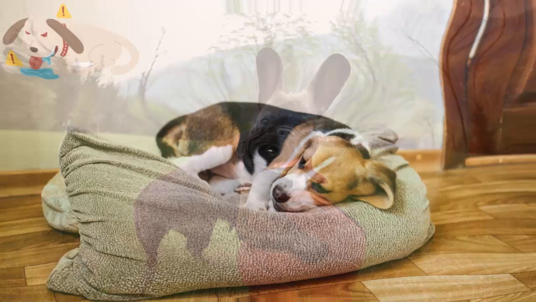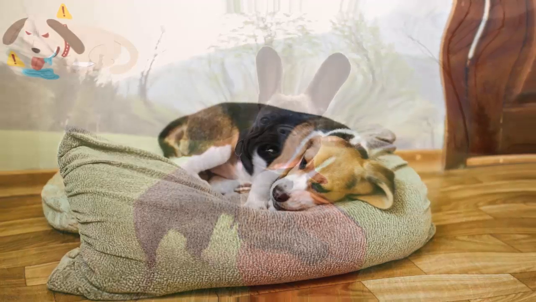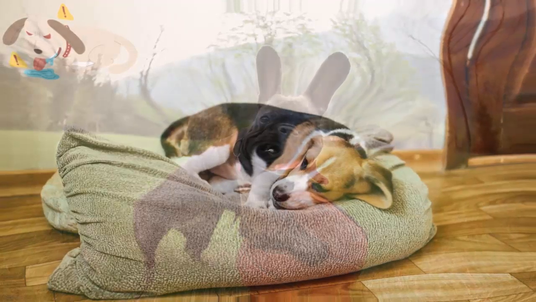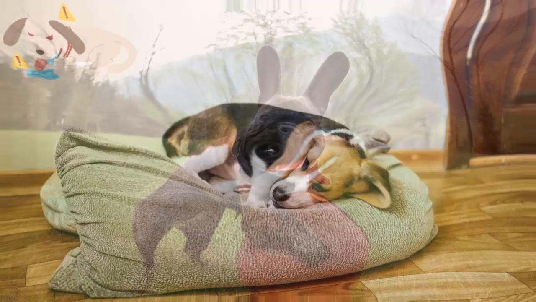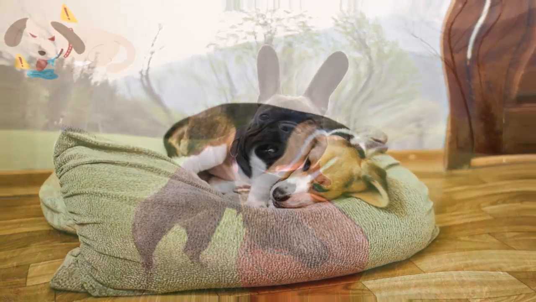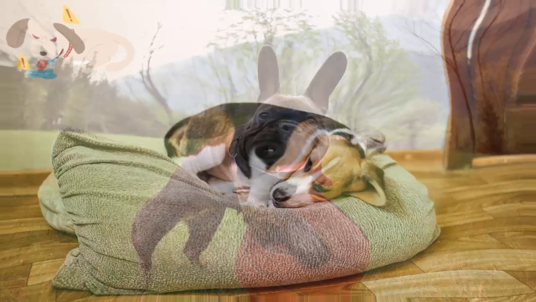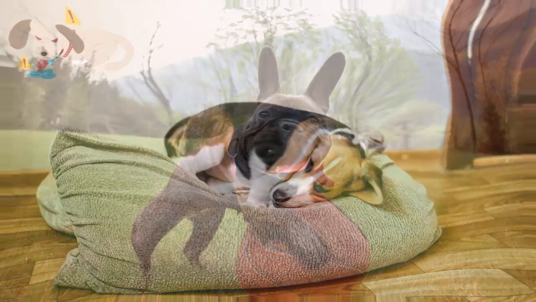Bacteria, Salmonella, E. coli, and Clostridium thrive in contaminated food or water, causing severe gastrointestinal illness. Symptoms. Dogs may show reduced appetite, fever, 39.5 to 40 degrees Celsius, vomiting, and diarrhea. Severe dehydration leads to sunken eyes, wrinkled skin, and lethargy.